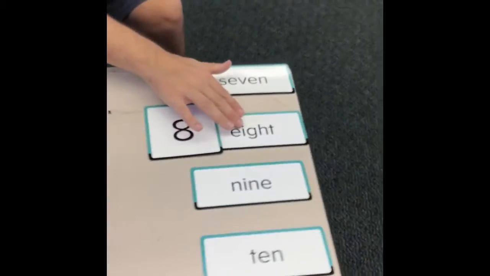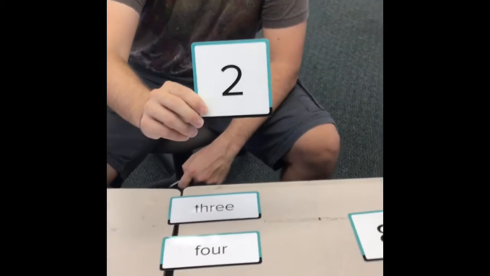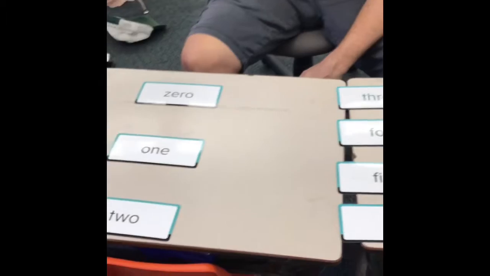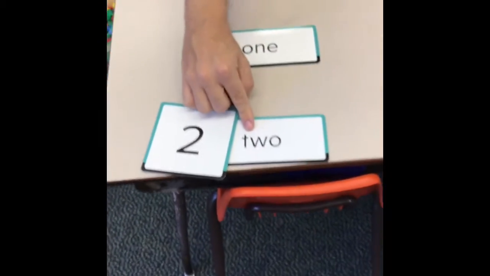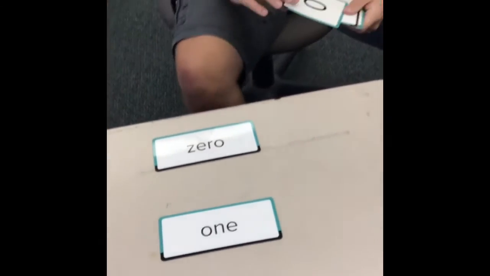So I'm going to put that with the word 8. There's the number 2, and here is the word 2. Here is an egg, or 0, or O. In this case, this is the number 0, because we're looking at numbers.